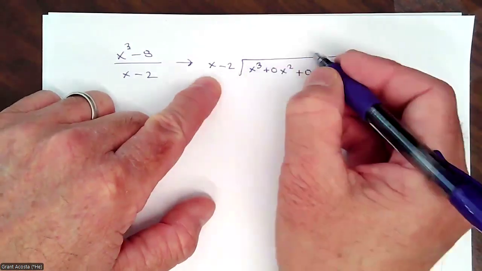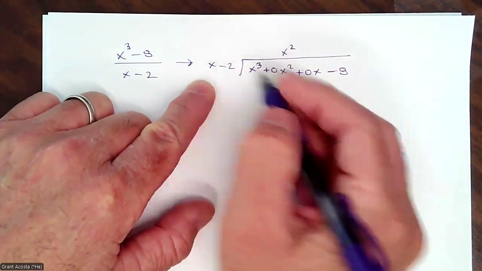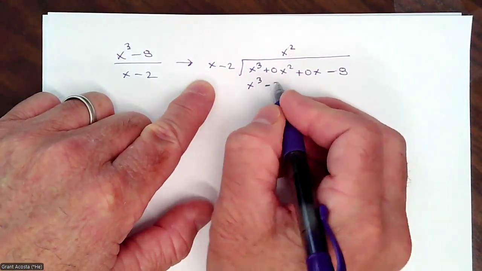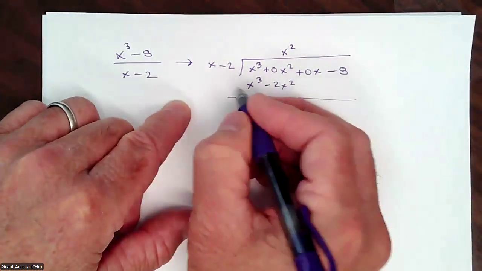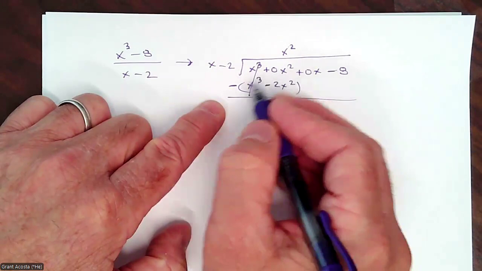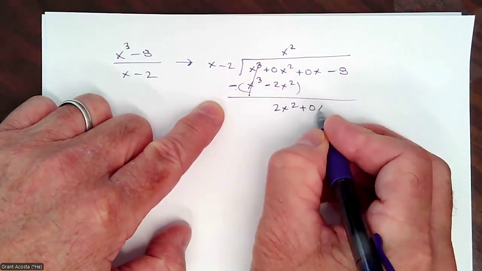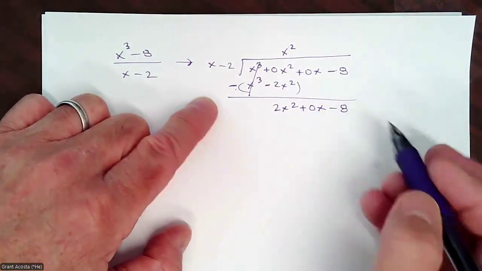So to generate an x cubed, I'm going to want an x squared term. Multiply it by that, I get x cubed minus 2x squared. Cancels out. 0 minus negative 2x squared is positive 2x squared plus 0x minus 8.